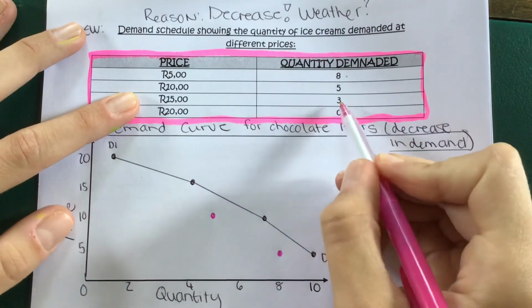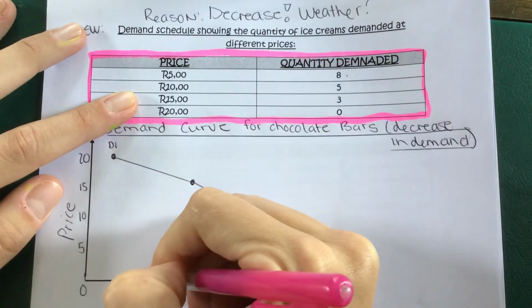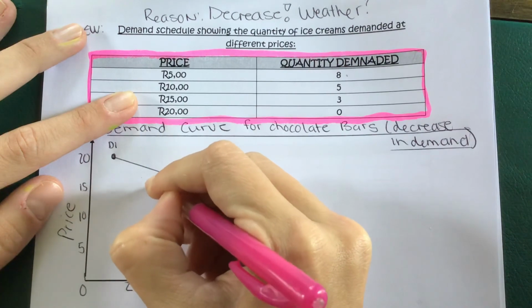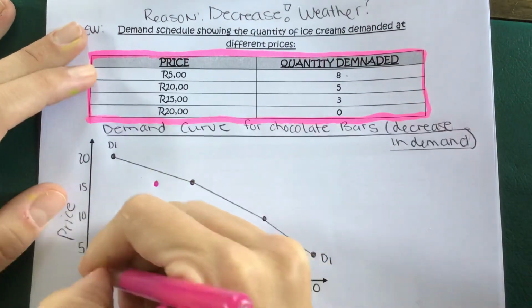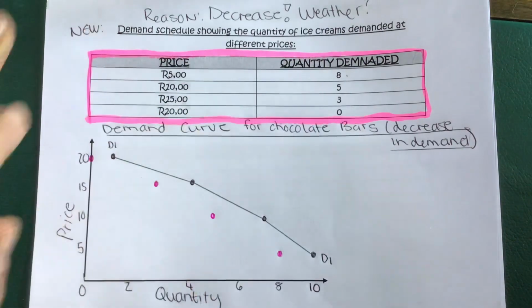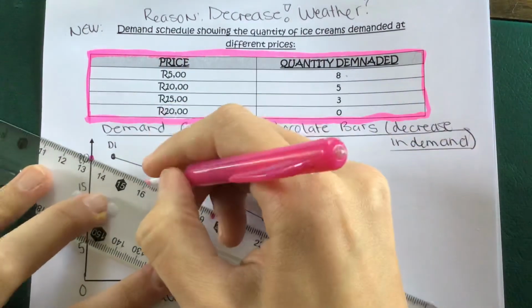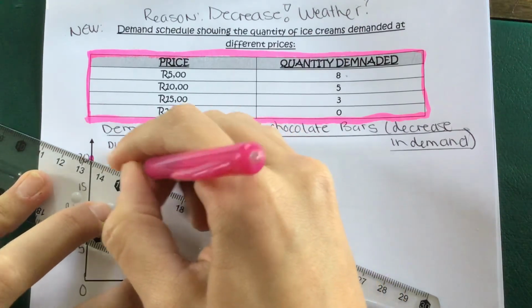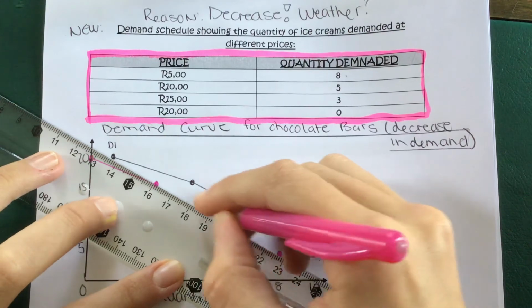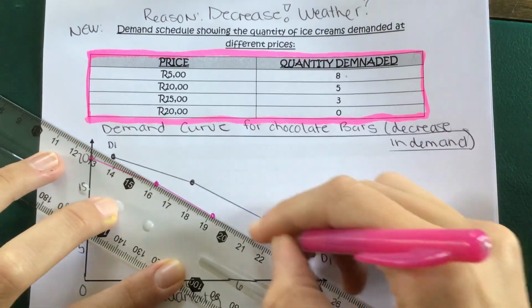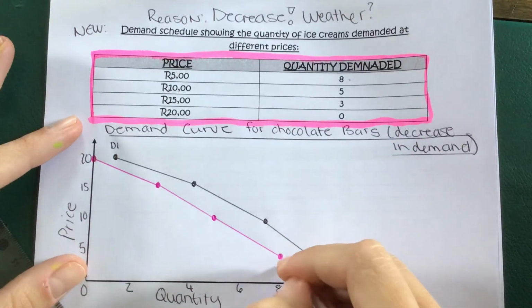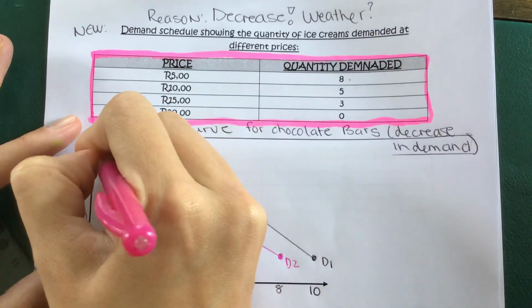At 15 Rand, 3 are demanded. And then at 20 Rand, 0 are demanded. So you can plot that on the actual axis. Join the dots again. This is the second demand curve that we've drawn, so we label it D2.